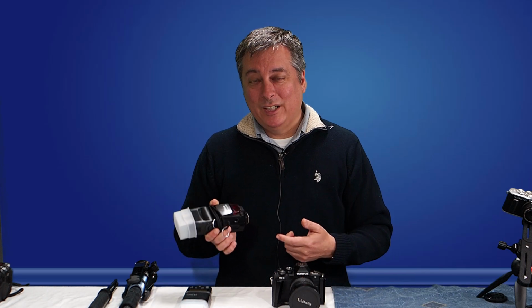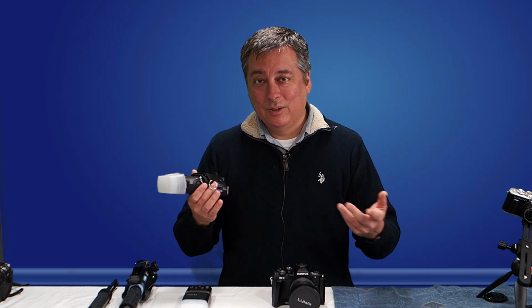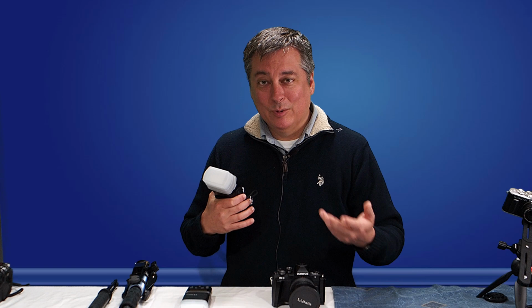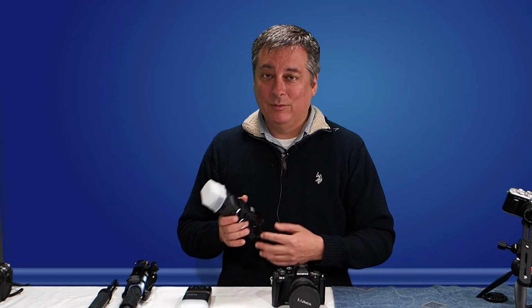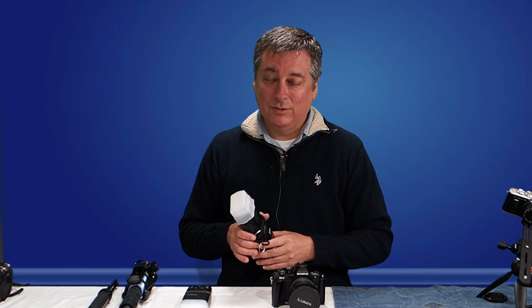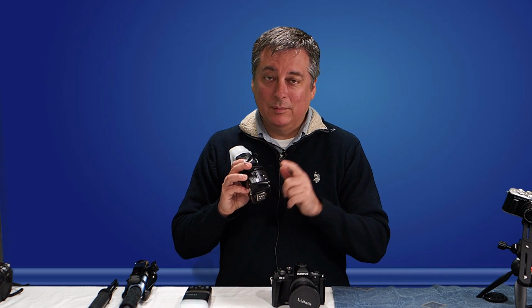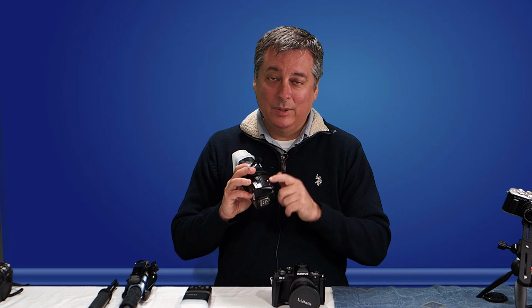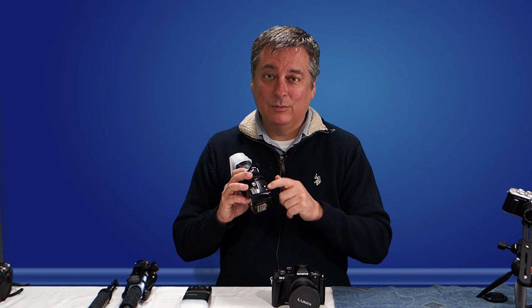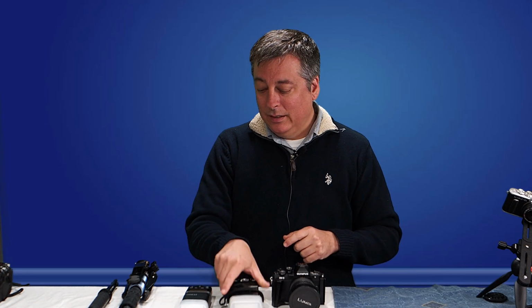I've tried the cheap Chinese flashes like Yongnuo and that Neewer one you see me with all the time. Yeah, the optical triggers on those are just not reliable. This one is 100%. I mean, if this sees any kind of blink or flash of light, this thing will get it. Okay. And then I bring a backup flash with me.